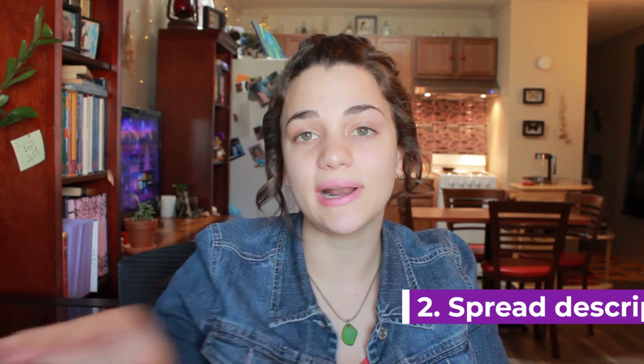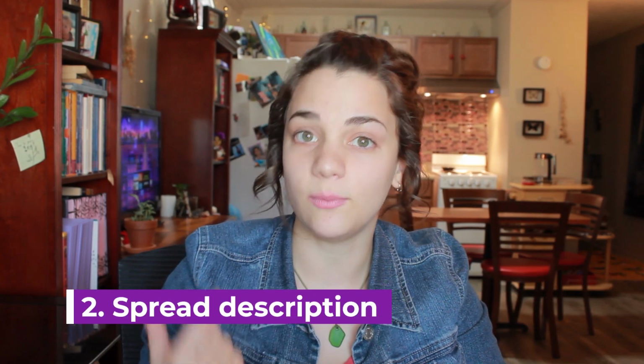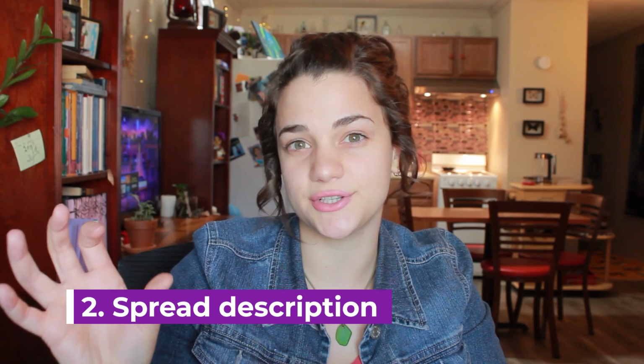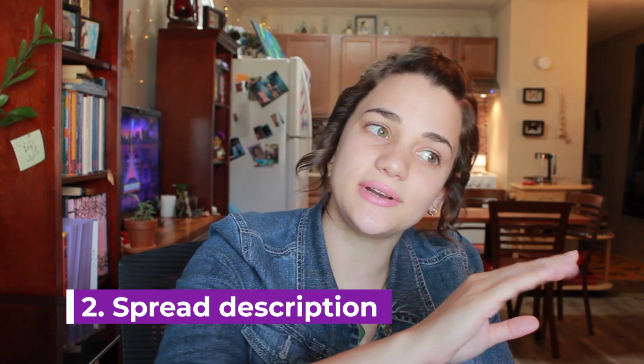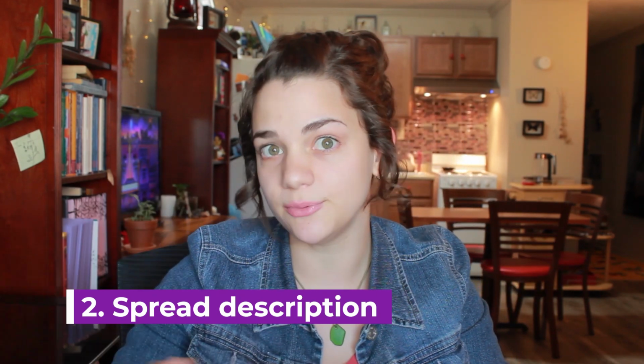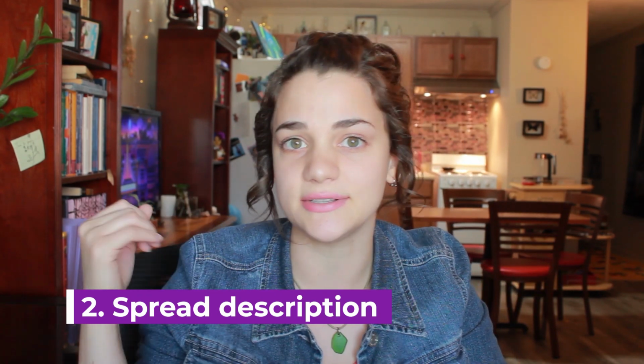Tip 2 is to spread out your description a little bit. This can really help with pacing. So give us the basic description of your character right away, and then give us more stuff later as it becomes relevant. So enough to follow along, but not too much that your reader gets bogged down with a lot of details that they're then going to forget.